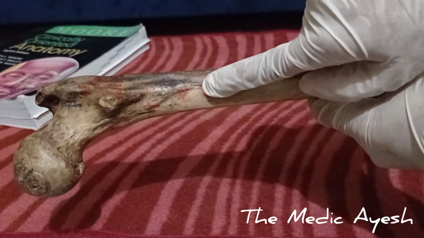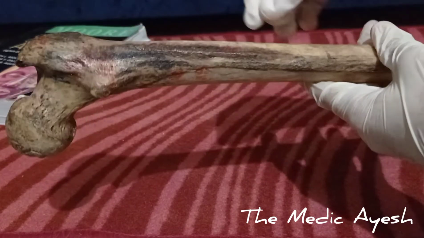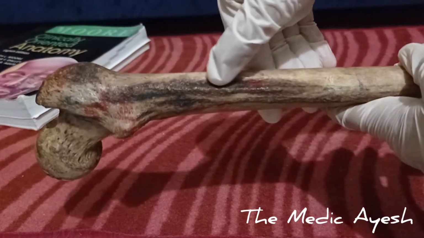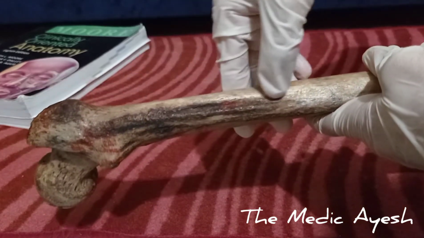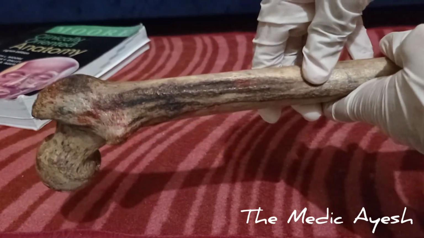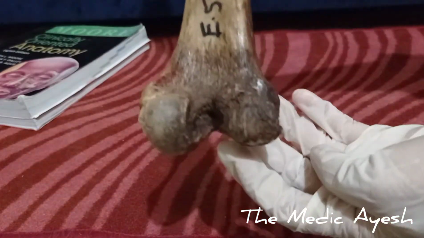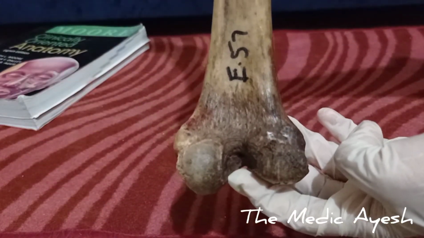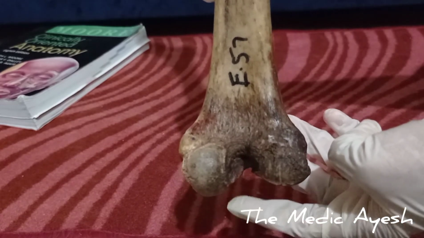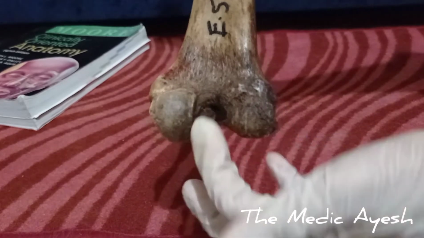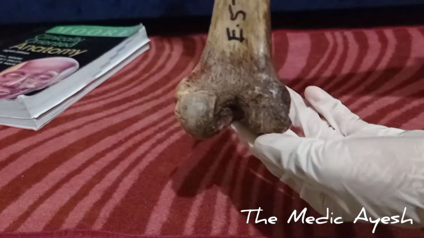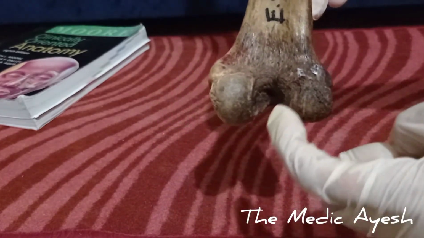This part here is the linea aspera of femur. And we talked about the patellar surface. We also call this intercondylar fossa, between the two condyles.